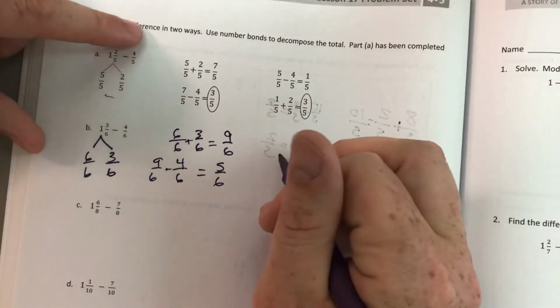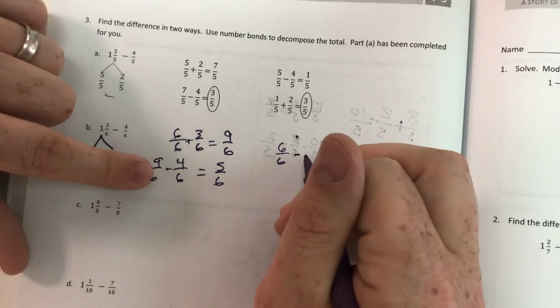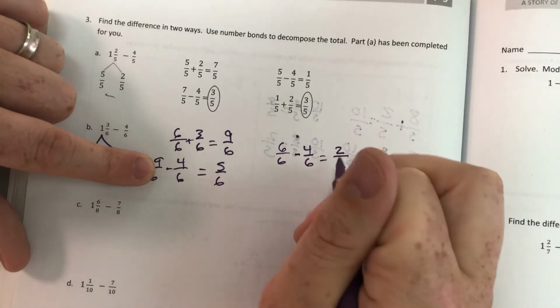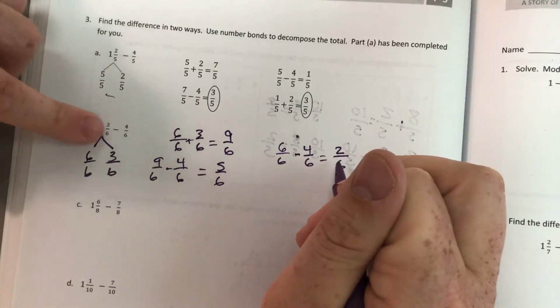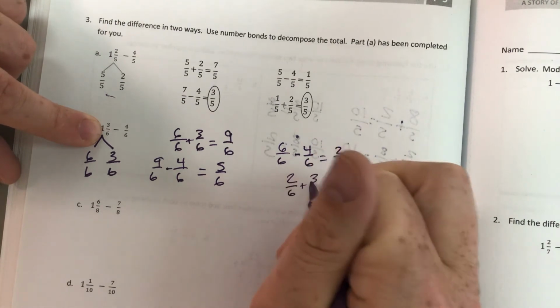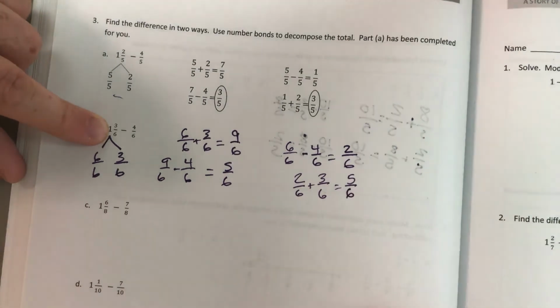I could also take that 6/6 of the 1 minus the 4/6, and that would give me 2/6. And I would add that 2/6 to that leftover 3/6 to get another way for 5/6.